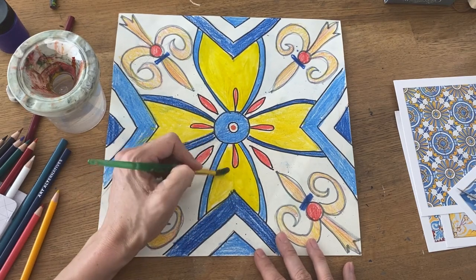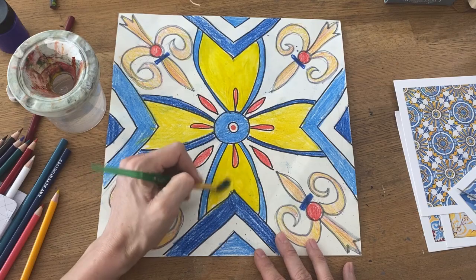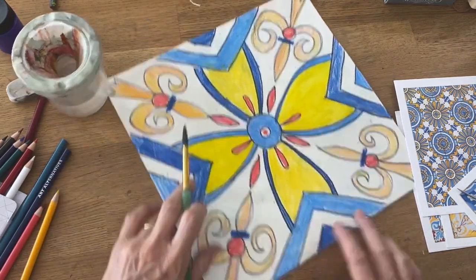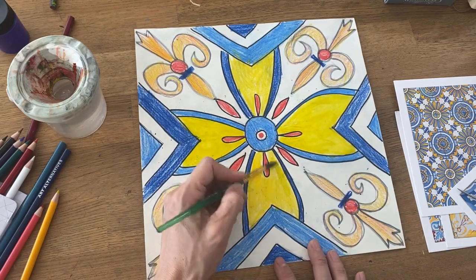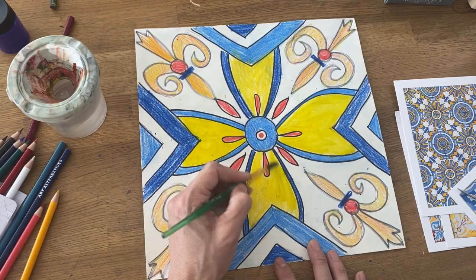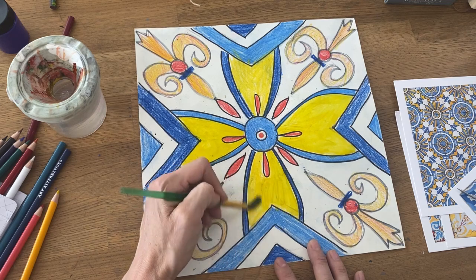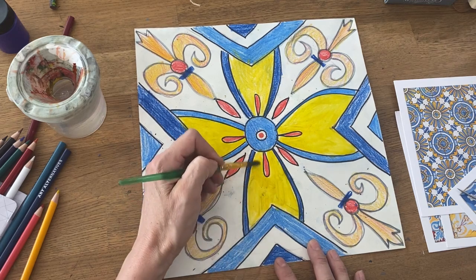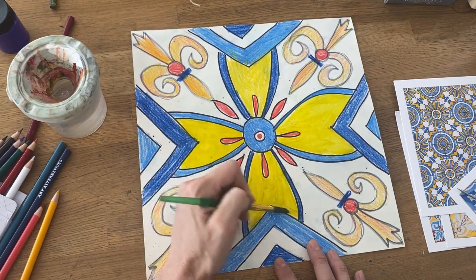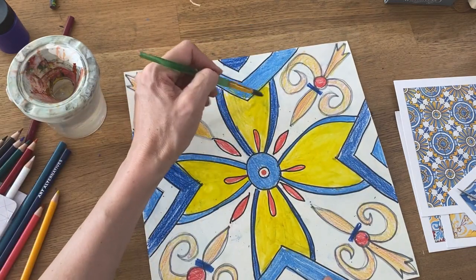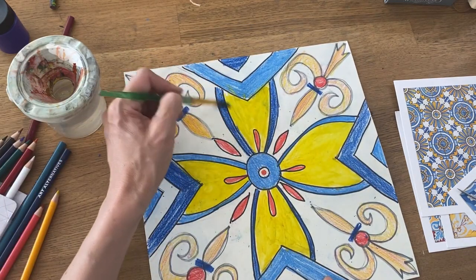I'm going to be mindful that I don't go into the other colors unless I want them to blend. Because as you know, when you mix yellow and blue, you get green. So if I put water from my yellow leaf over to the blue side, I'm going to get a green strip, which is not what I'm looking for. So I'm going to go through here, finish this off.